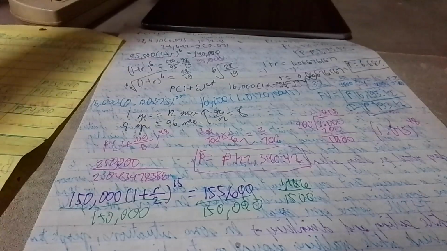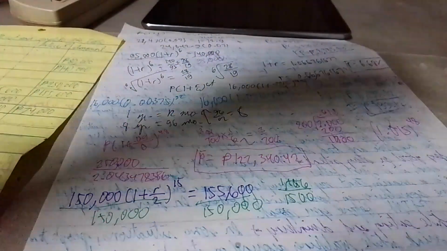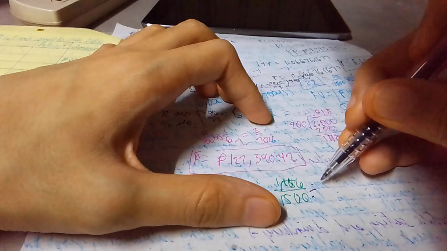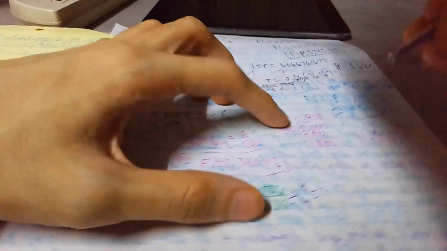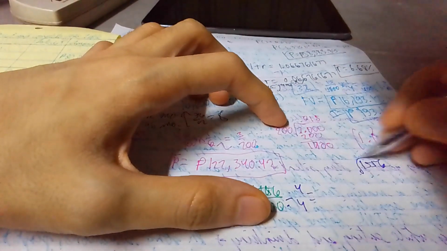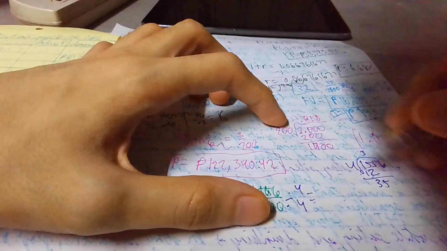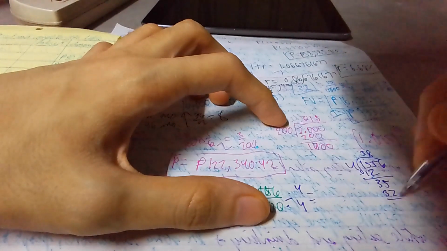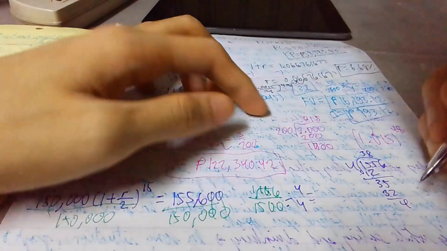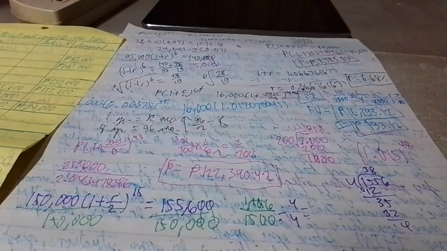Actually, I have already put this in my solution sheet. We can divide this both by 4. So when we do that, 1,556 divided by 4, we get 389. Yeah, it can't be divisible further. Wait.